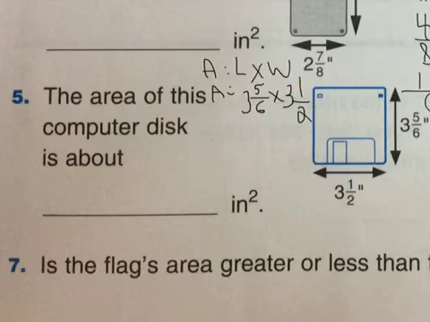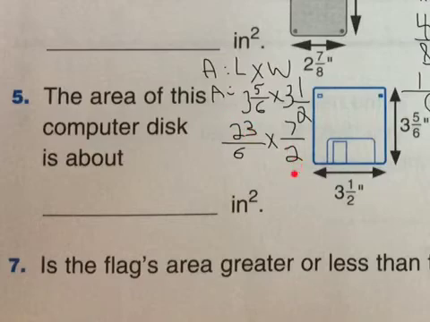So 3 times 6 is 18 plus 5 is 23 over 6, times 3 times 2 is 6 plus 1 is 7 over 2. Can we cross-reference? Well, no, this 23 is not divisible by 2, and there's no 6 and 7s. These two are not divisible, so unfortunately, we cannot.